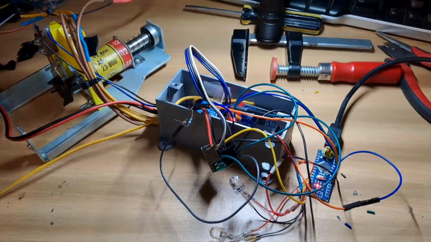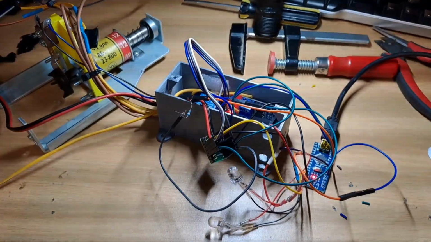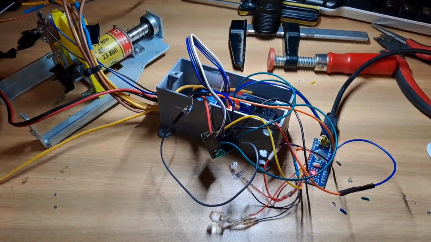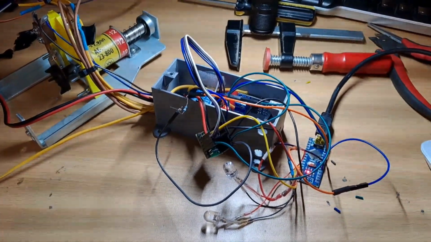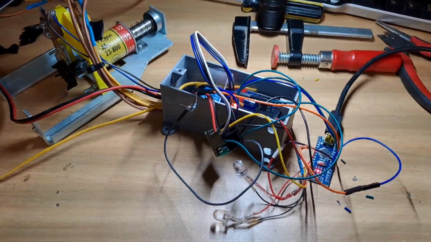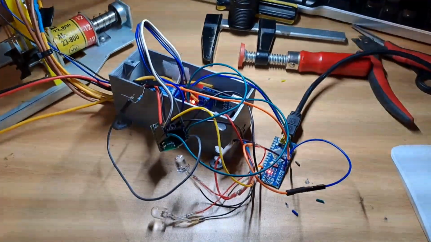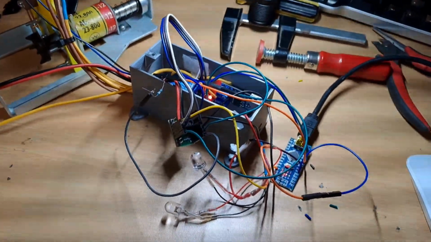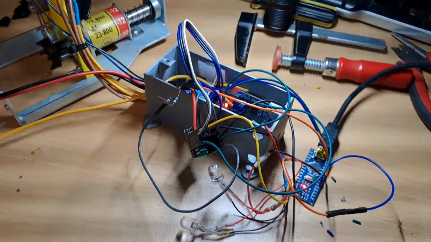All right, well, the past couple days I've been working on this mod for Radical, and long story short, I had it in the machine, and then I accidentally shorted out some wires and had to pull it all back out. But anyway, I think I finally got it working, and I'll show what it does, and then we'll actually put it back in the machine.